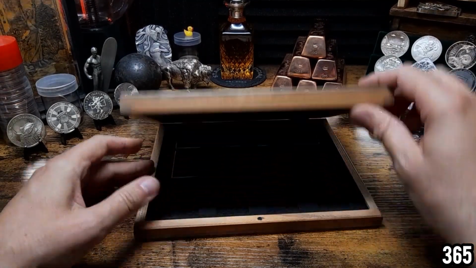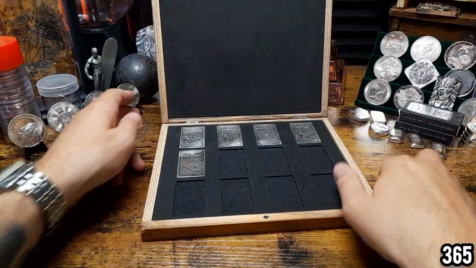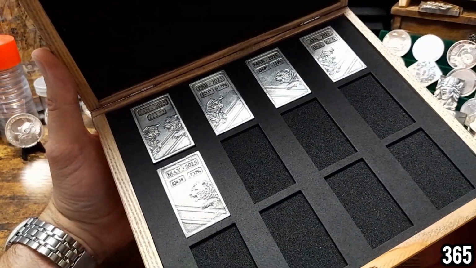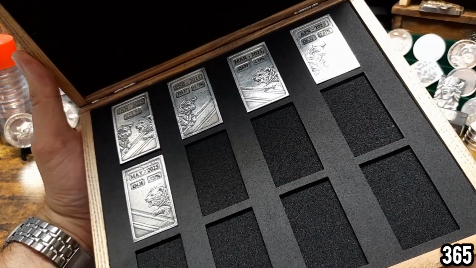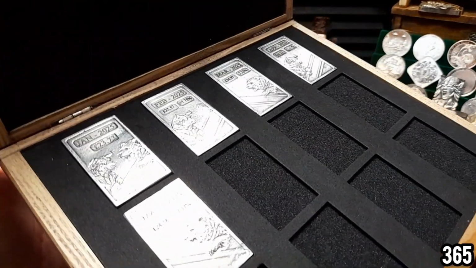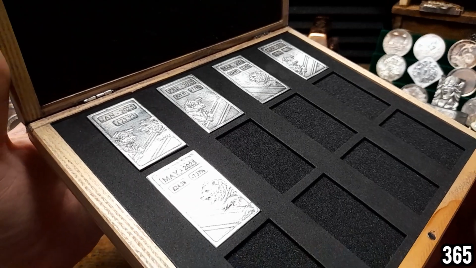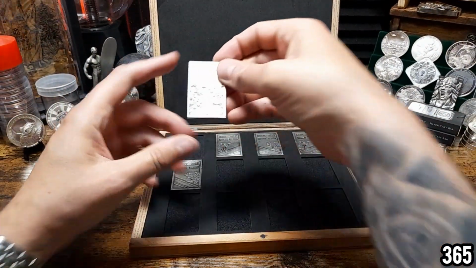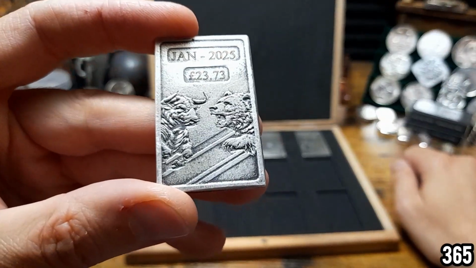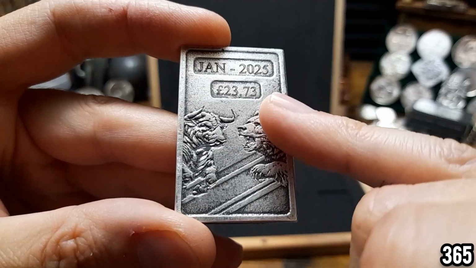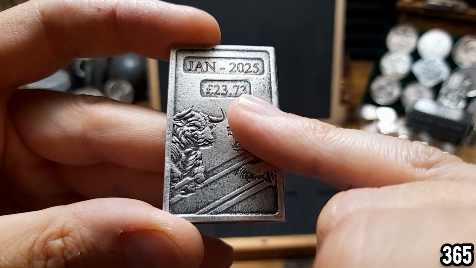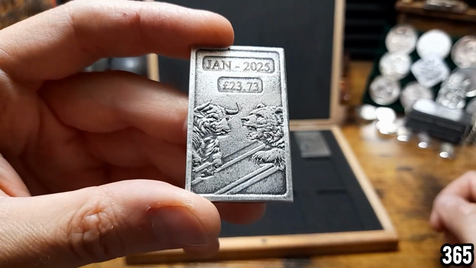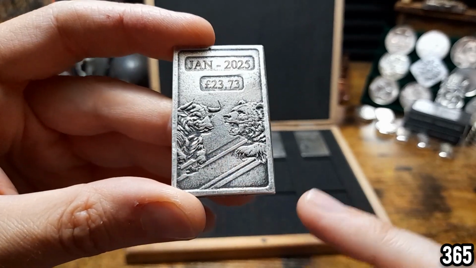Now let's start by having a little look at some of these bars. These are the spot price bars that I worked on with Louis. I came up with the idea and Louis made it reality. And these are released every single month, and each bar has the beginning of the month's spot price, so the very first trading day of every single month. So this one in January 2025, the spot price was £23.73. Now this was the first one in the collection, so it actually has a bull and a bear.